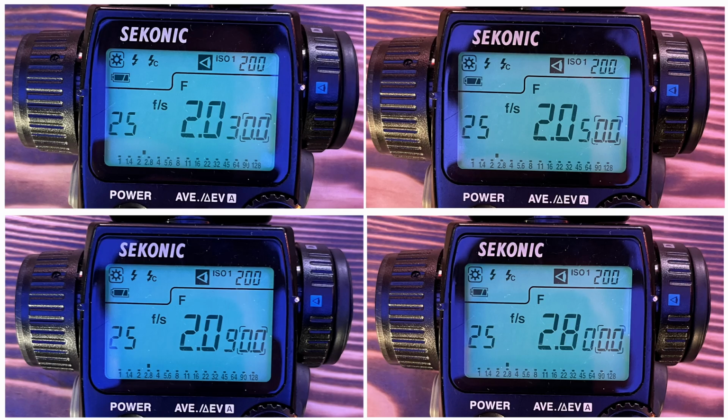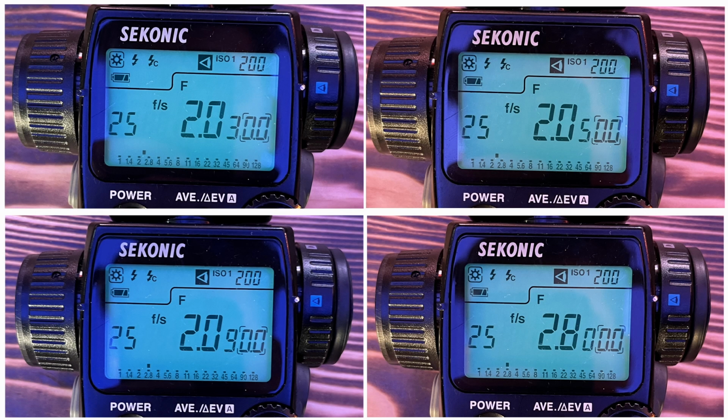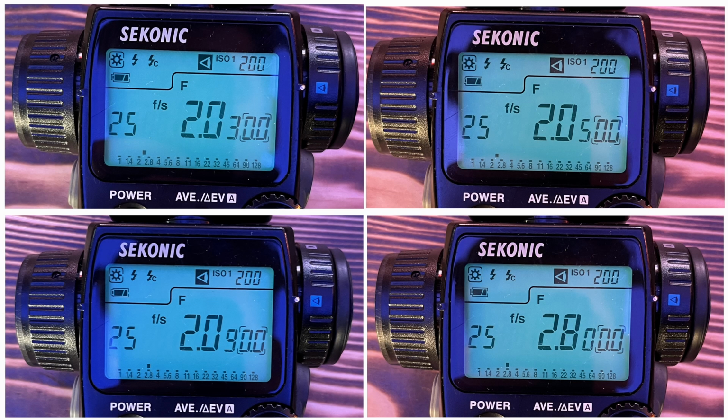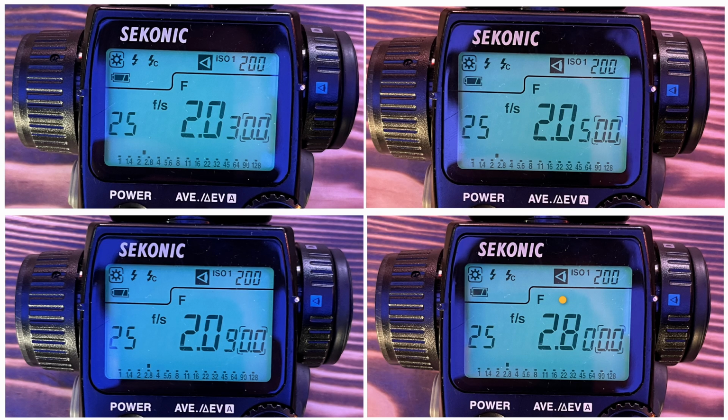As it goes up in value and up incrementally between that 0 to 9 number, that means it's getting closer to the next stop range, which if we were going from f2 to the next full stop, it would be f2.8. So if we were shooting and it said f2 and then it had a 0.3 at the end, it would be a third of a stop after f2. If it had 0.5, it would be half a stop. If it was 0.7, it would be 2/3. And then after that, when we get past the 0.9, we then go to the next aperture value.